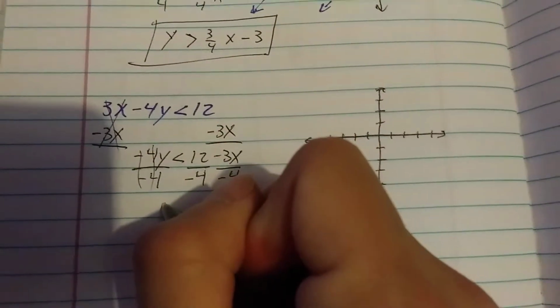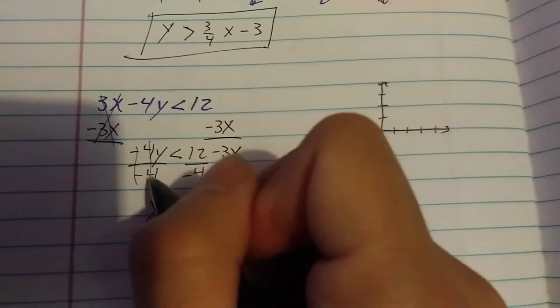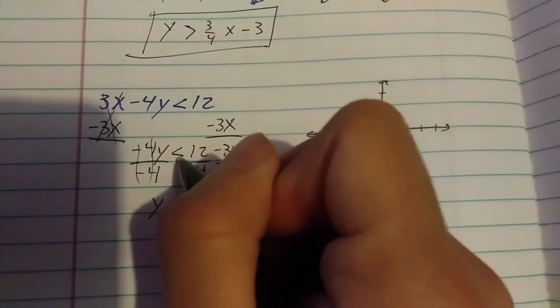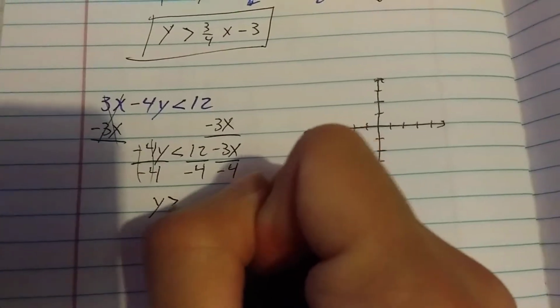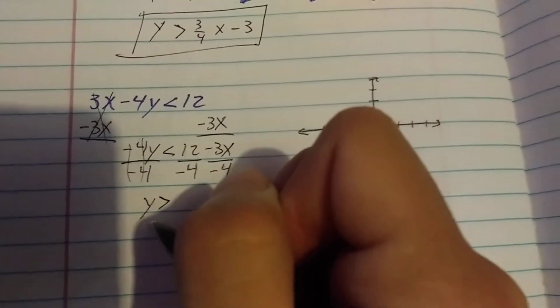So I am left here with y. Now because I divided by a negative value, negative 4, because the 4 was negative and I divided both sides by a negative, the less than sign is going to switch. It's going to switch from less than to greater than. That's what's going to happen.